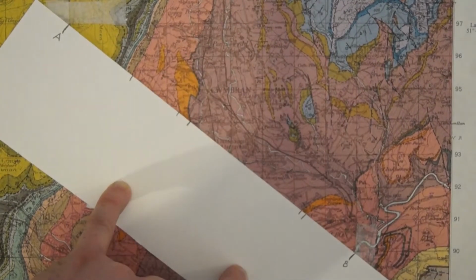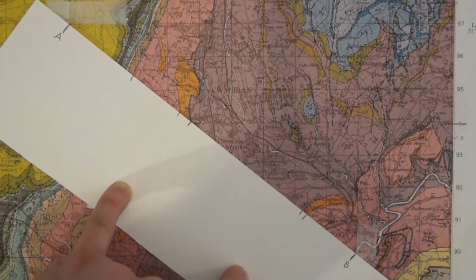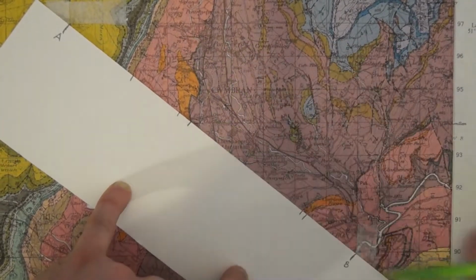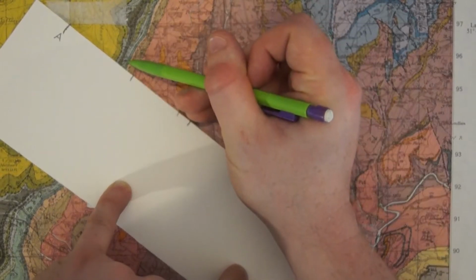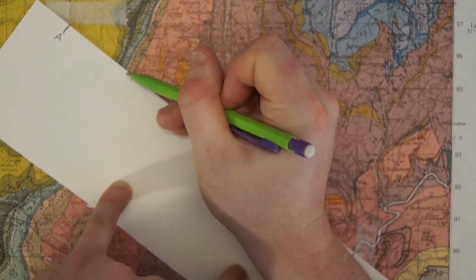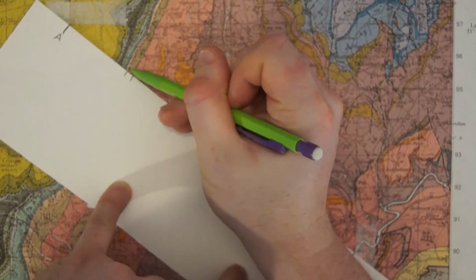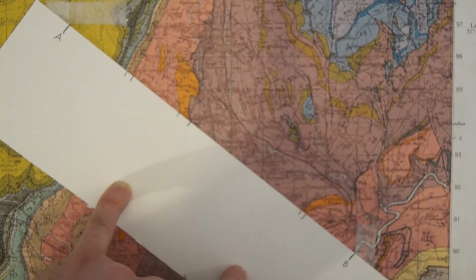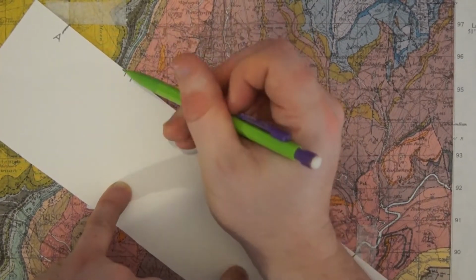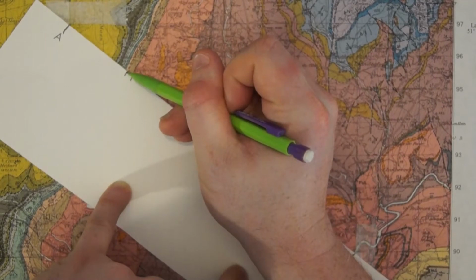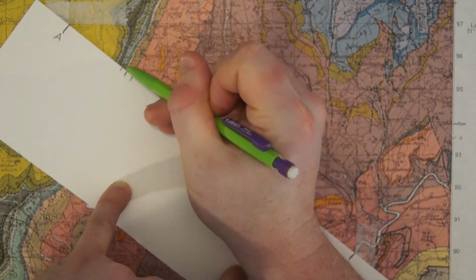And then what I'm going to do, I'm into the Carboniferous stratigraphy, and you can see there's a whole lot of these very thin limestone bands. So what I'm going to do is just mark on, that's the end of my Upper Devonian, and then that's the start of my Carboniferous limestone. Then the Carboniferous limestone stops there.